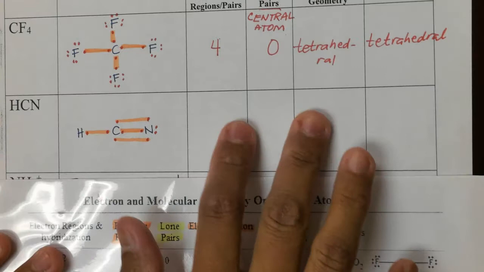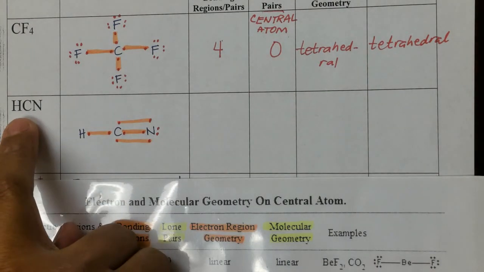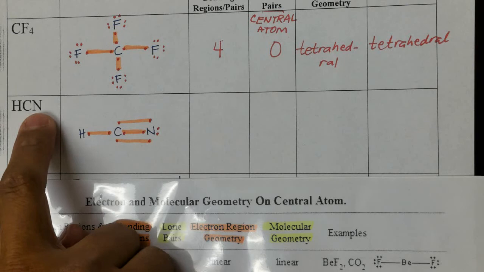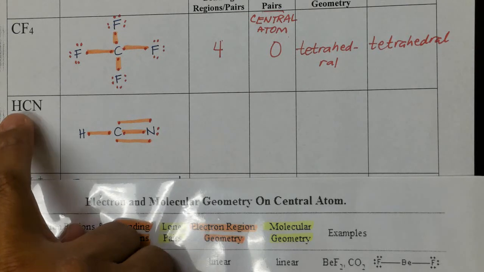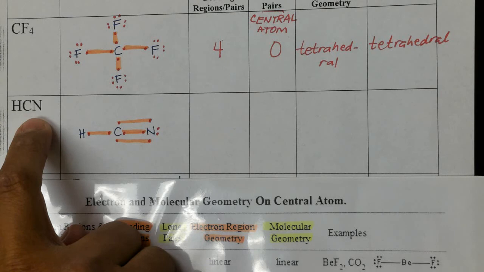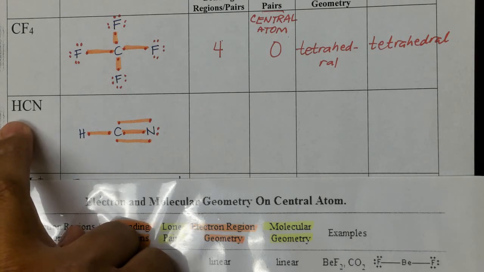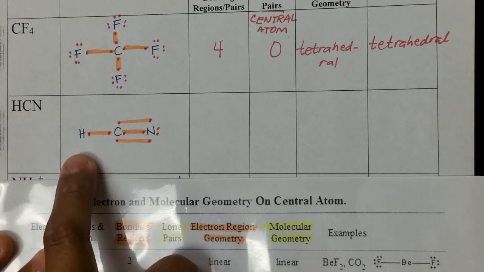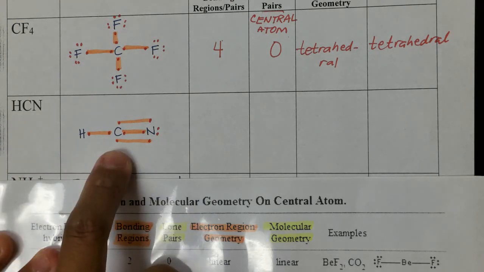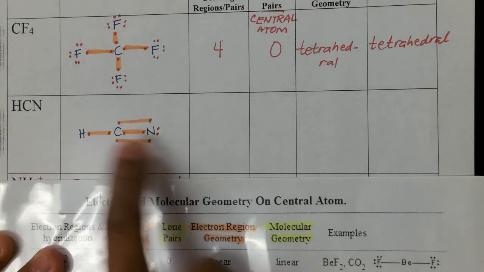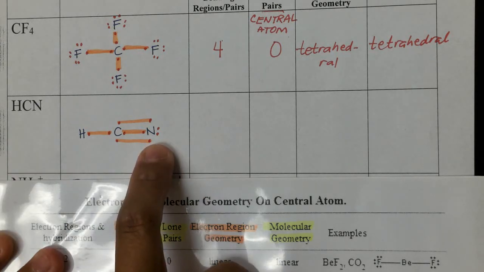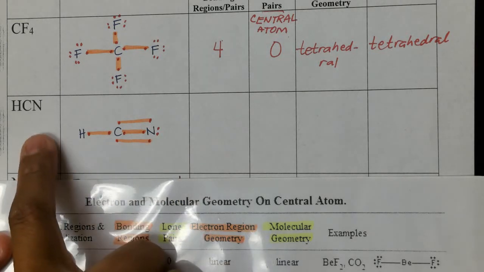Okay? Now, let's go to molecule number 2. We have HCN. Now, in HCN, we have 3 different elements here. Should this happen, that you have 3 elements in a molecule, all you need to do is follow the sequence of the elements as given. So the first element written is H, so you write H first. Then the second is C, so you write C second. And of course, N will be the third one. So do not change the order based on the given.